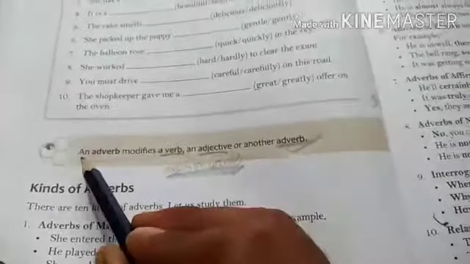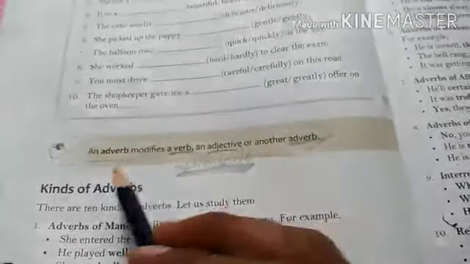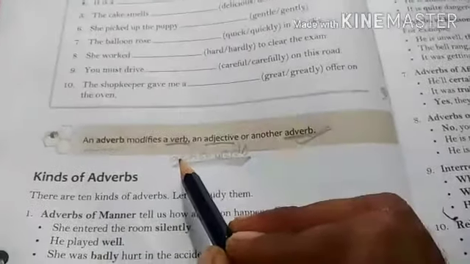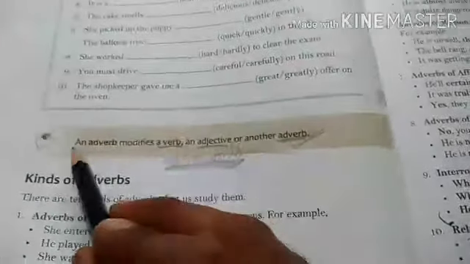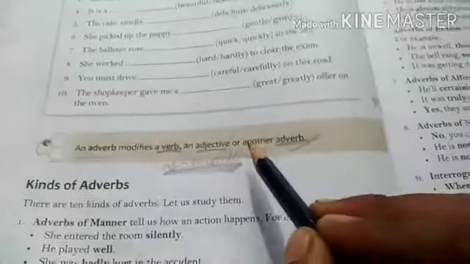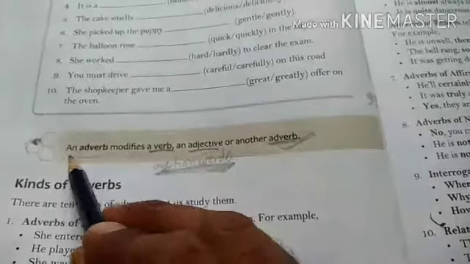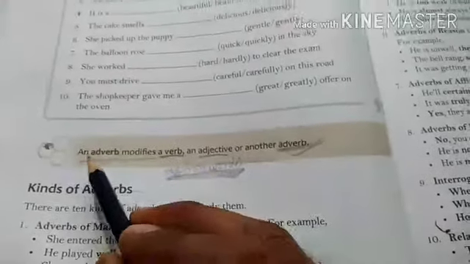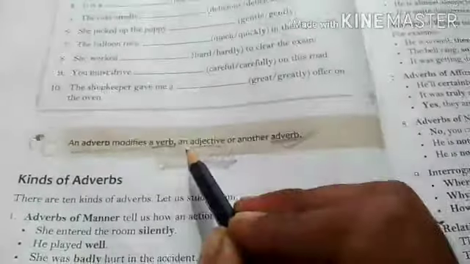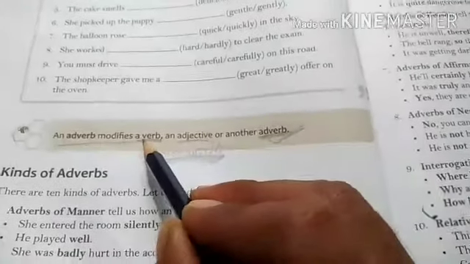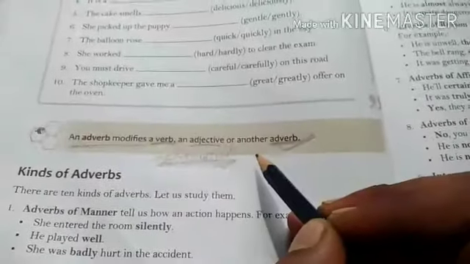An adverb modifies a verb, an adjective or another adverb. So understand this definition in detail. This is a short definition and I am trying to explain the definition of adverb in a detailed manner. Adverbs are those words that qualify verbs, an adjective or other adverbs.